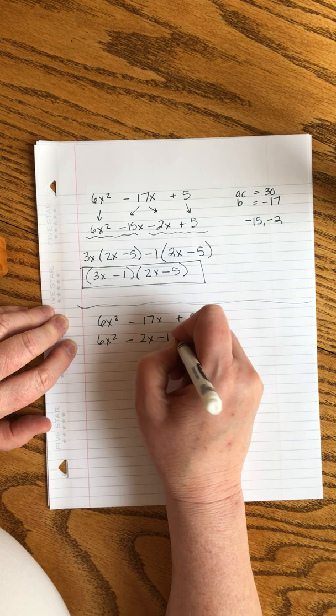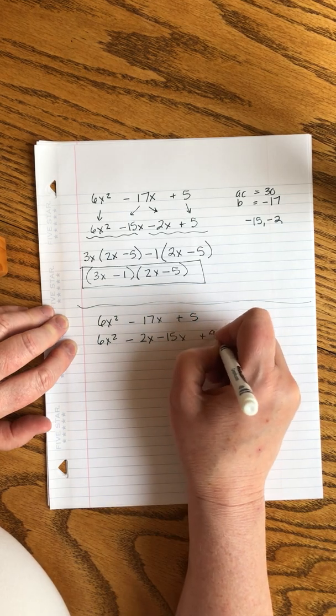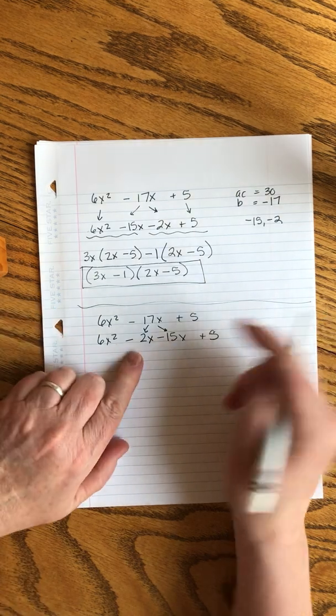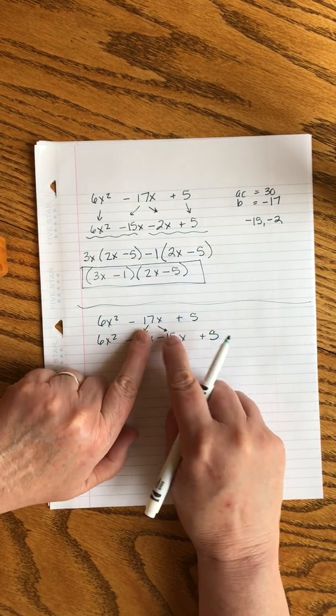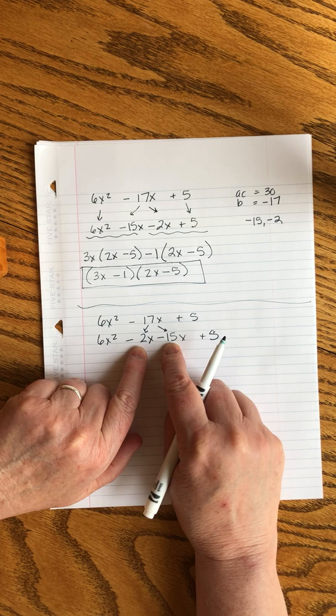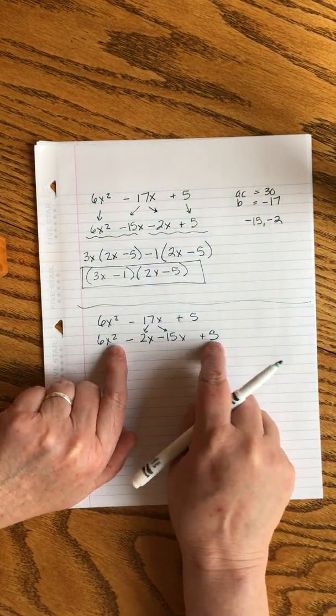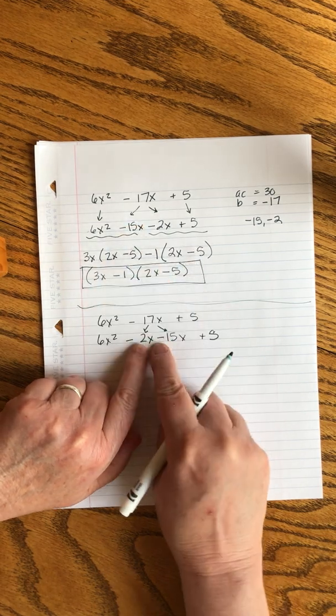Minus 2x minus 15x plus 5. Okay, so this is splitting. We double check and make sure it's right. Those do indeed add to minus 17, and they multiply to plus 30, which is what our AC value is. Okay, so I did it correctly. I just changed the order, right?